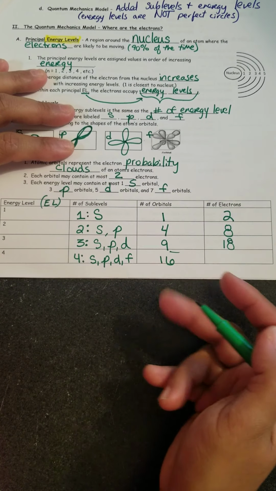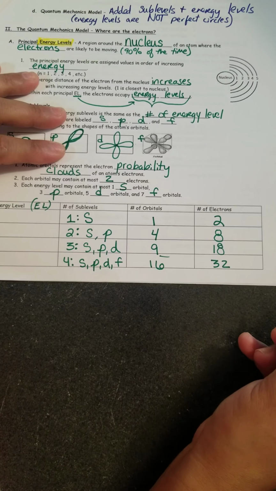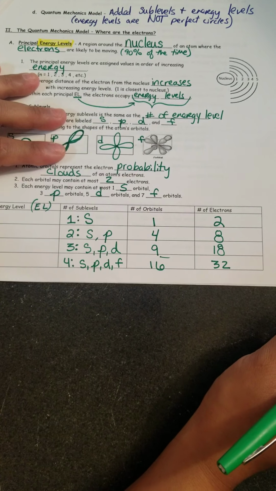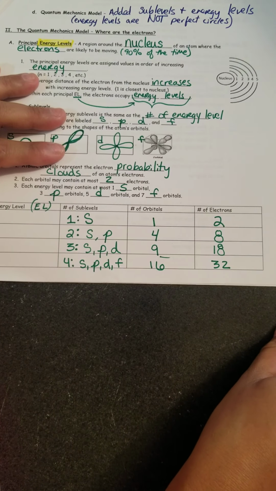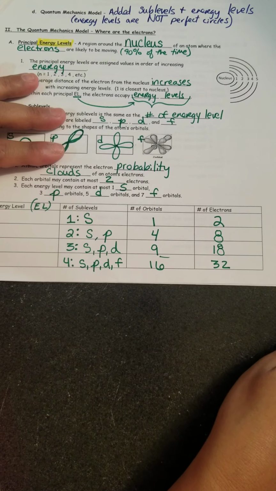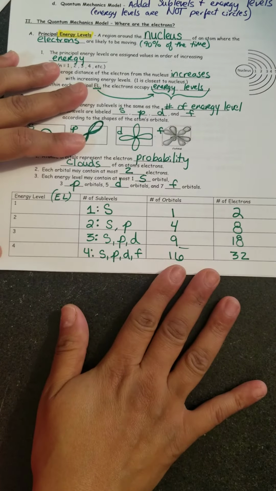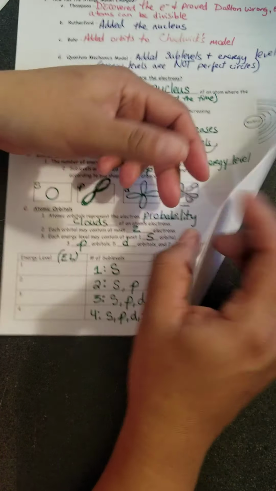So 16 times 2 equals a max of 32 actual electrons in there. All right. So, again, we're going to come back to this. We're going to need to understand this chart later on more. Let's keep going.